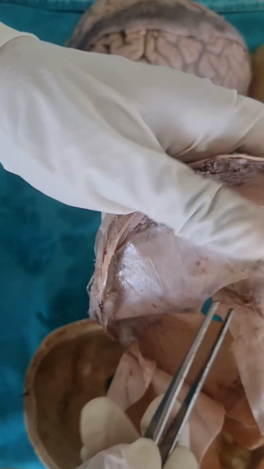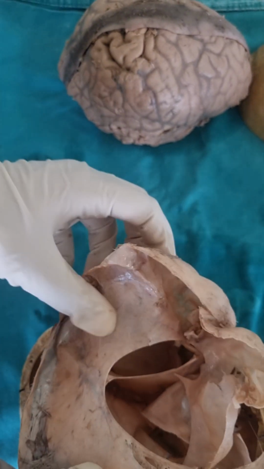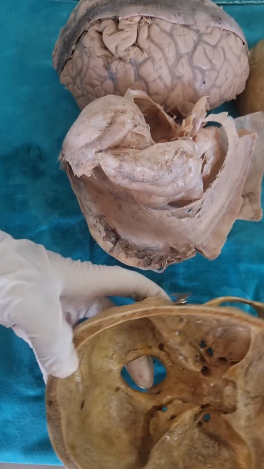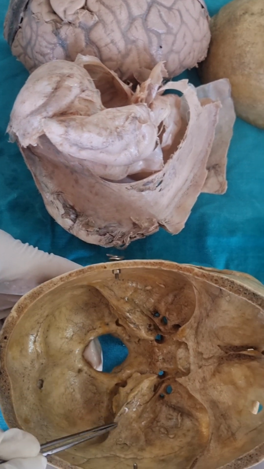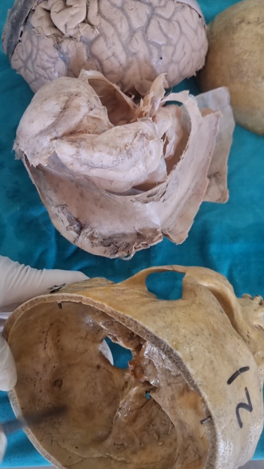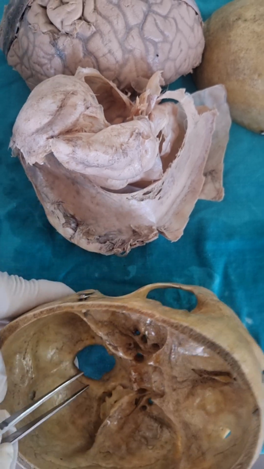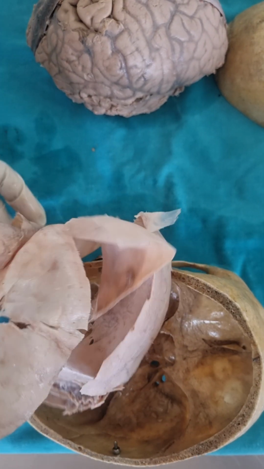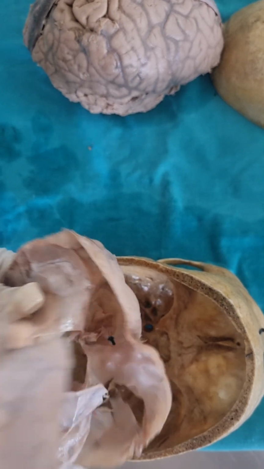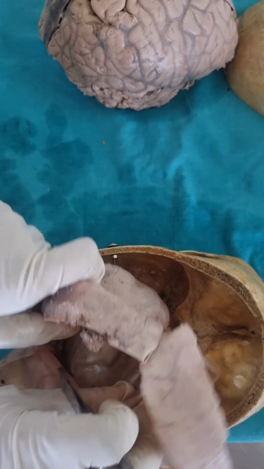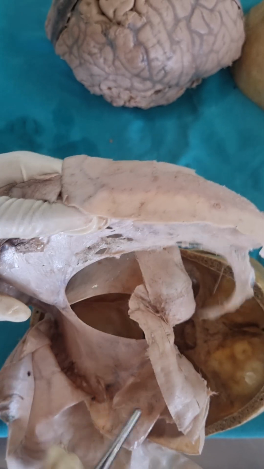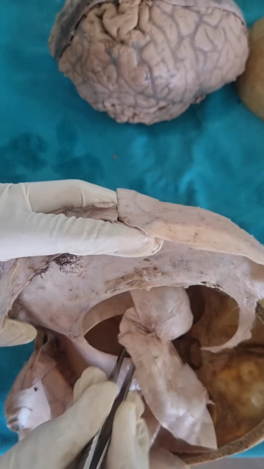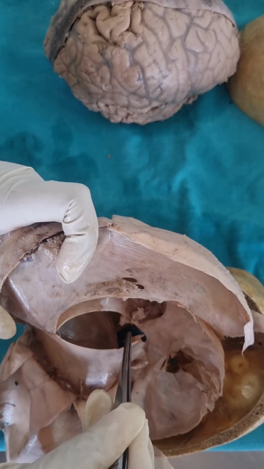Now the posterior attachment of this falx cerebri is to this tent like tentorium cerebelli. This tentorium cerebelli is attached to the petrous part of the temporal bone, to the occipital sulcus behind, and to the internal occipital protuberance. Now it has an attached margin, and this is the free margin of the tentorium cerebelli.